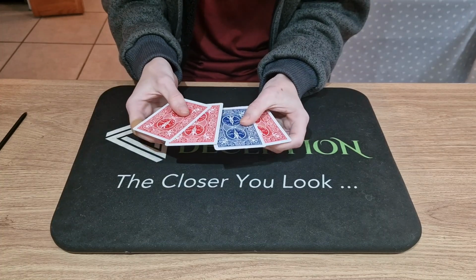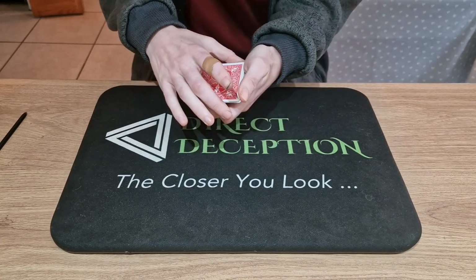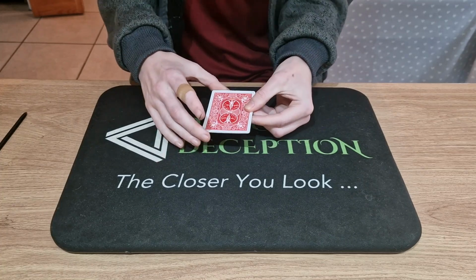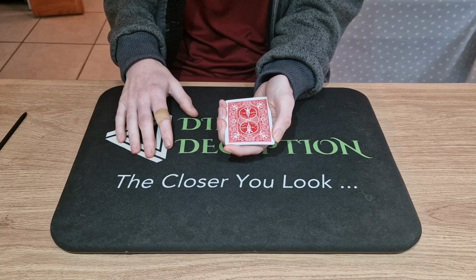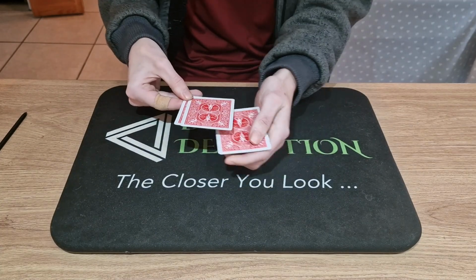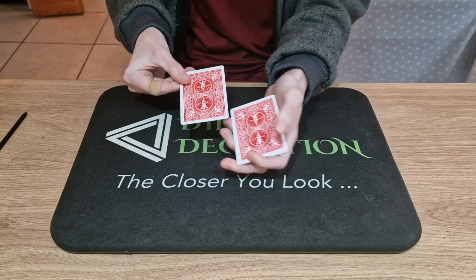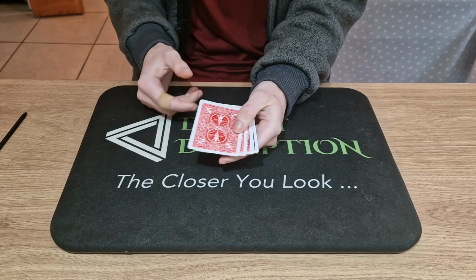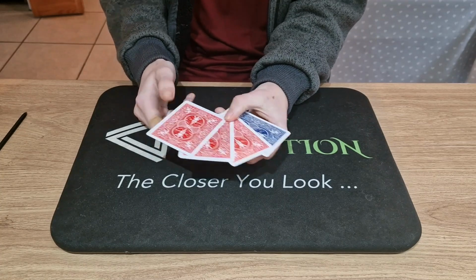So, we're going to need this setup, as I said, and all you're going to need to do to start off with is do an Elmsley count as you explain to the spectator why these cards are weird, as you show the backs. As you do an Elmsley count, you're going to show 4 completely normal red backs. So it's just a completely regular Elmsley count from there, and that will end us in this position.